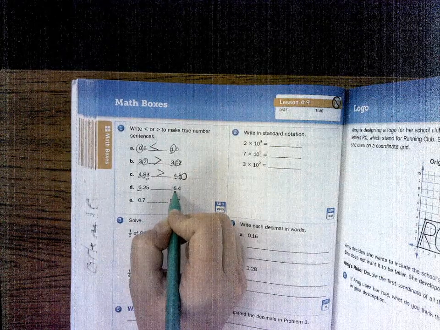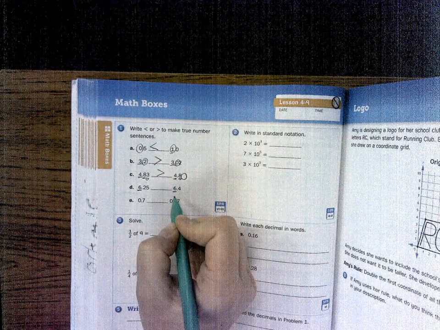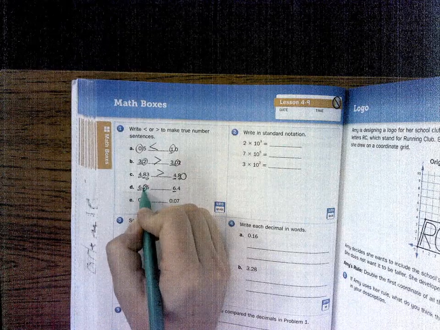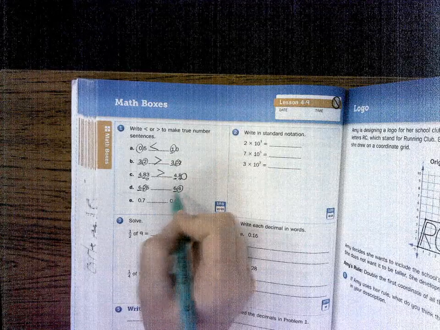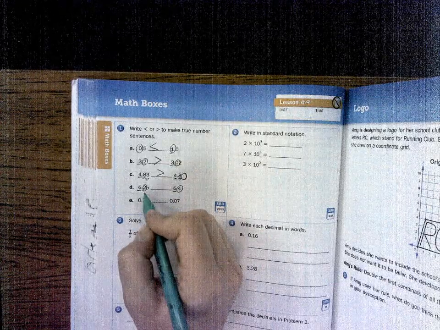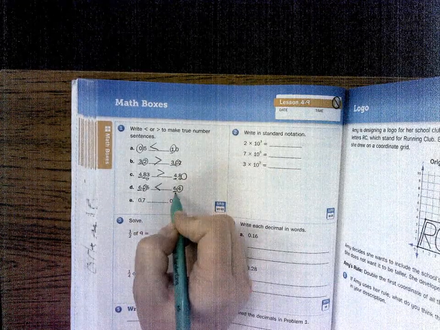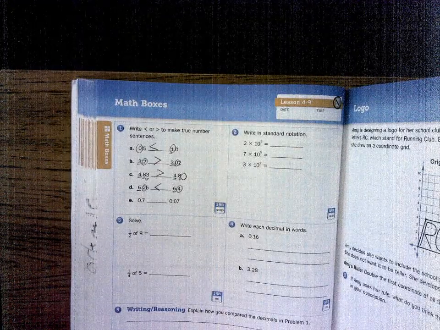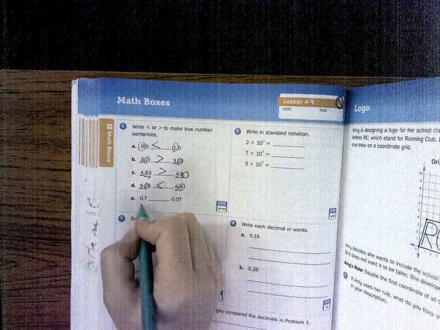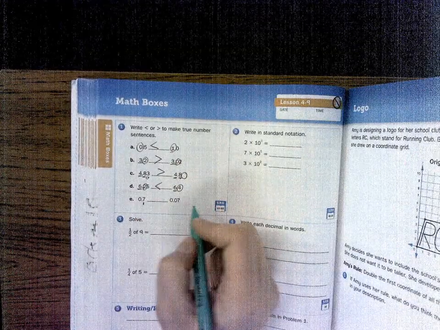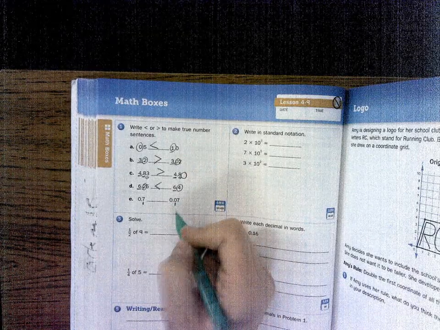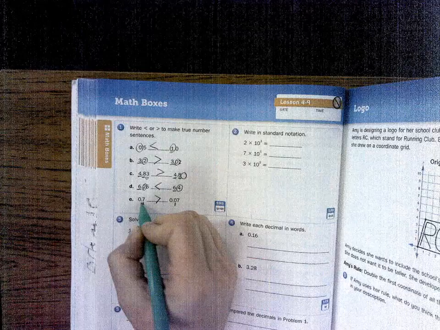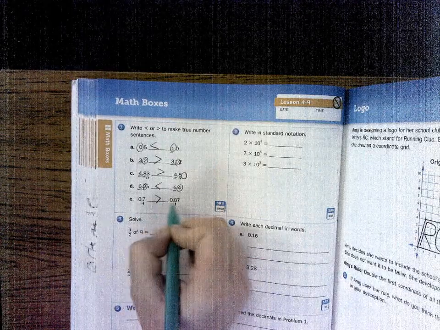I have a 6 in the ones and a 6 in the ones as well. Now let's look at the tenths place. I have a 2 and a 4. I know that 4 is greater than 2, so 6 and 25/100 is less than 6 and 4/10. Now our last comparison here is 7/10 and 7/100. I have a 7 in the tenths place and a 0 in the tenths place. So 7 is greater than 0, so 7/10 is greater than 7/100.